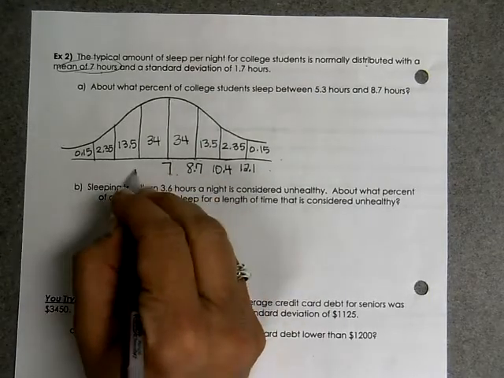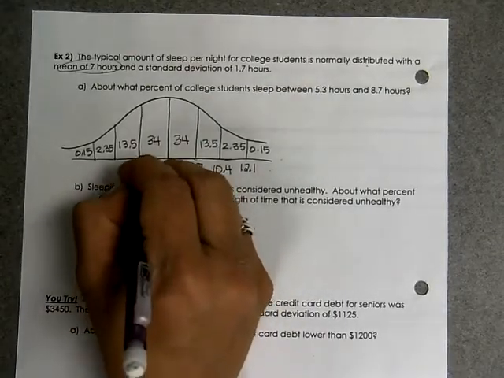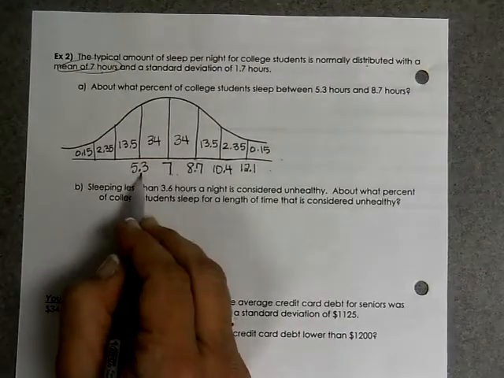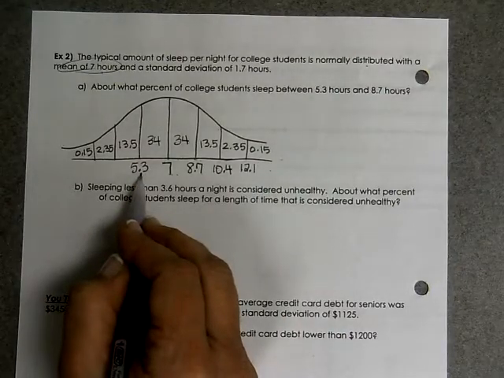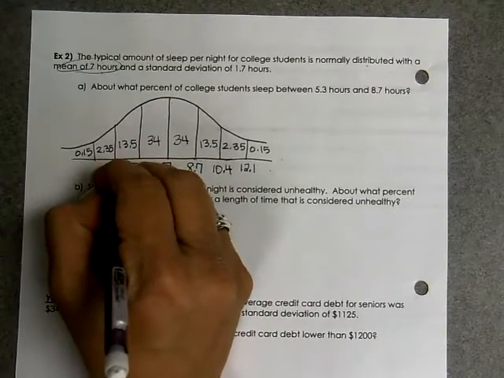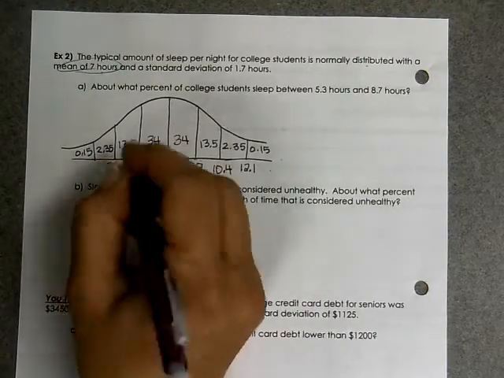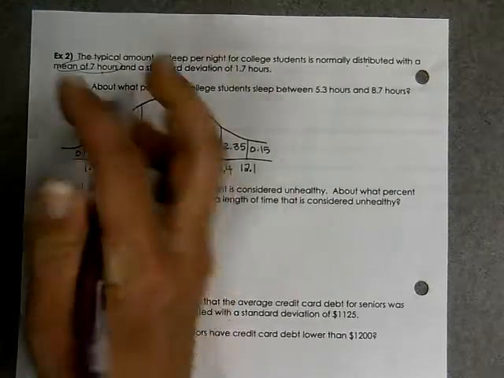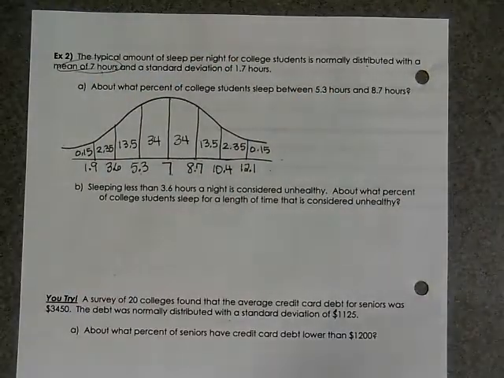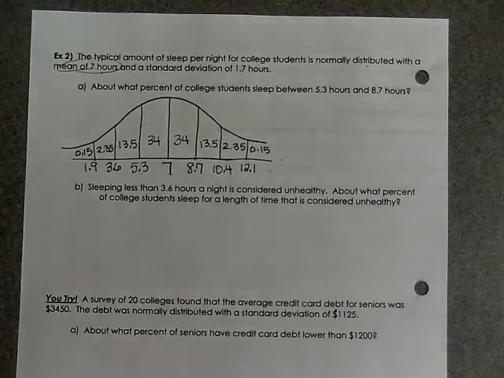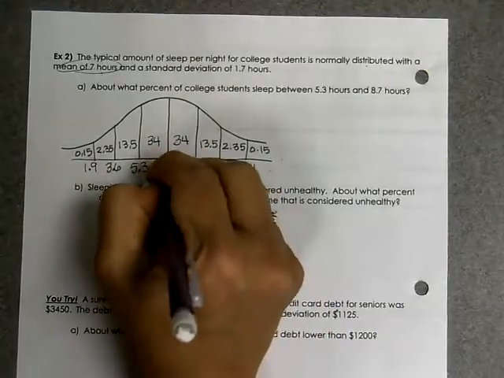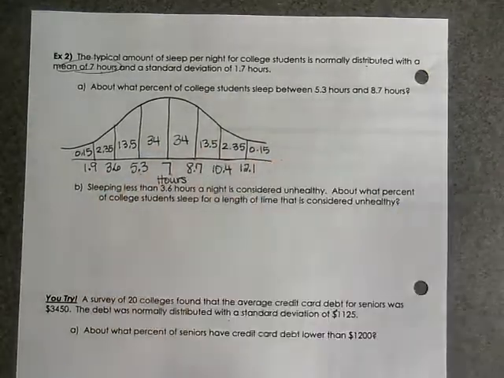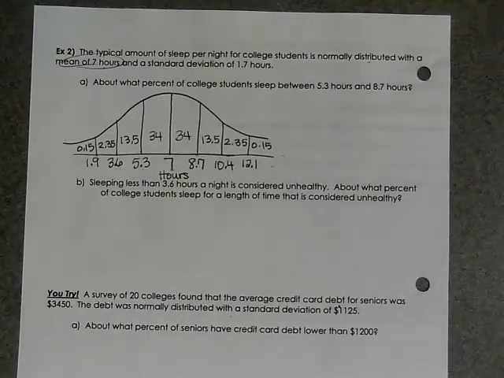So we'll take 7 minus 1.7 to get 5.3. 5.3 minus 1.7, that gives me 3.6. 3.6 minus 1.7 gives me 1.9. And then again, we'll just leave the ends open. And I'm going to label this with hours. So that way this has a little more meaning.